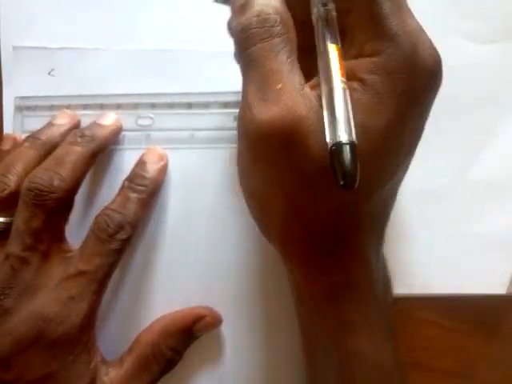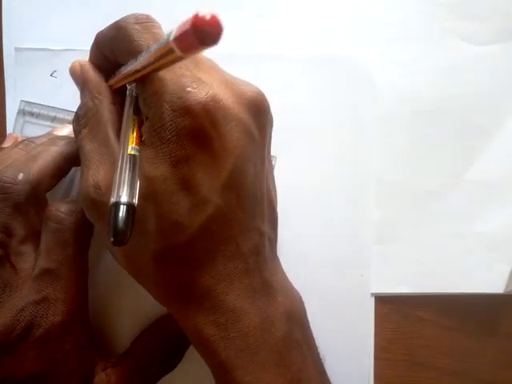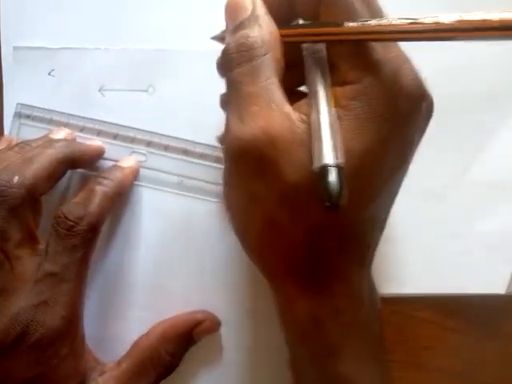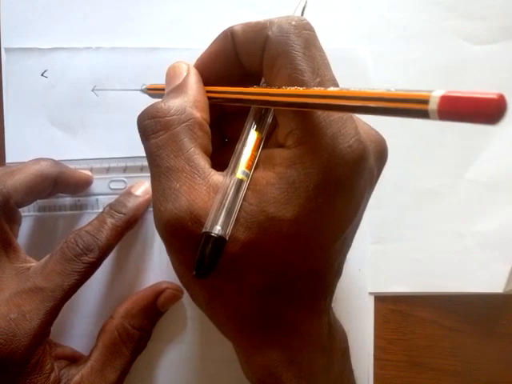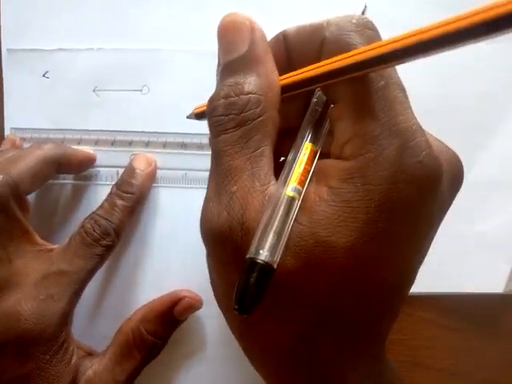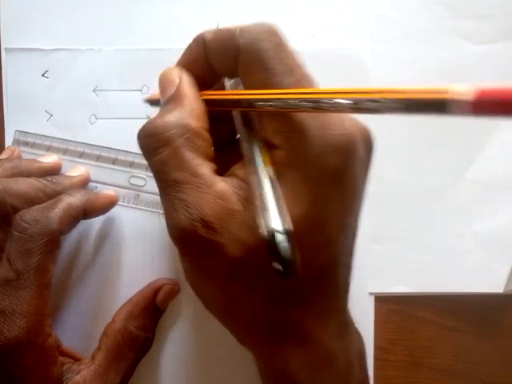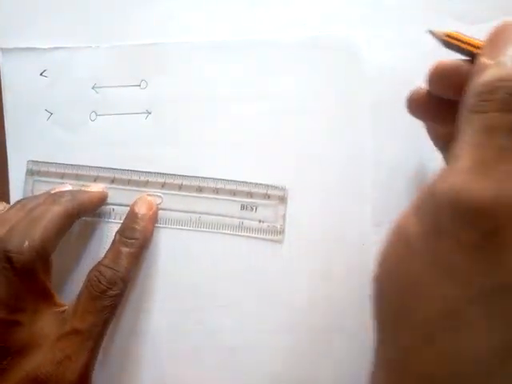Your arrow would point in this direction from whatever value, with the circle left open. When it is greater than, your arrow should be in this direction with the circle left open.